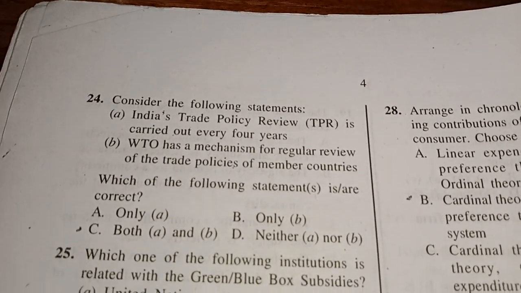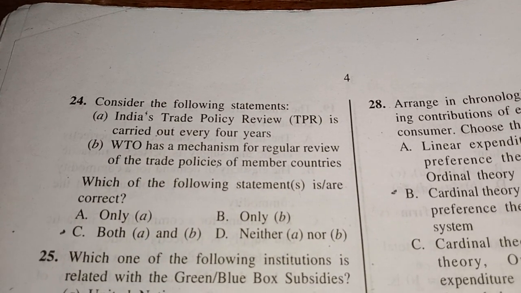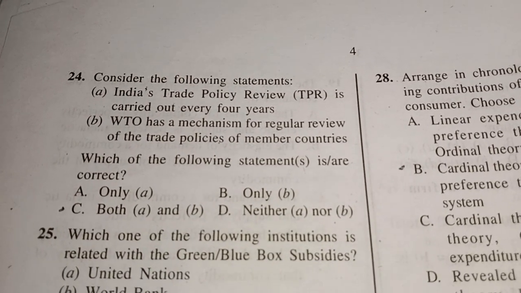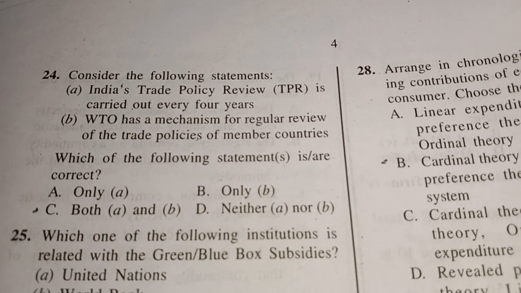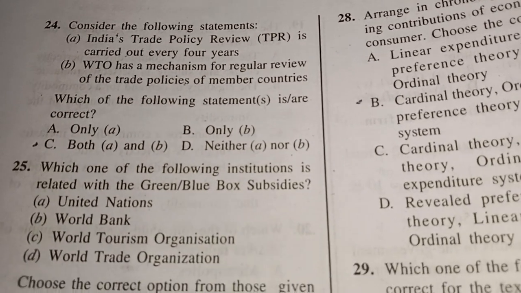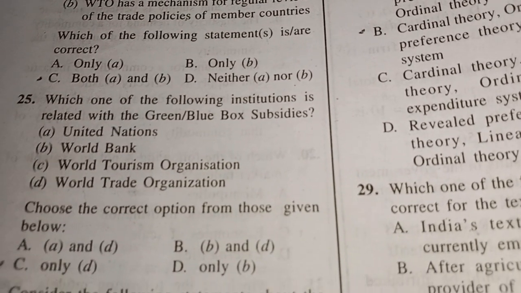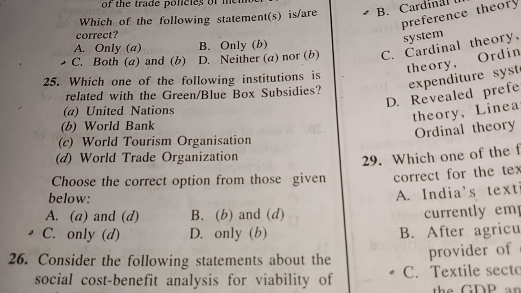Consider the following statements. A. India's State Policy Review TPR is carried out every 4 years. B. WTO has a mechanism for regular review of the trade policies of member countries. Which one of the following institutions is related with the green blue box subsidies? D. World Trade Organization.